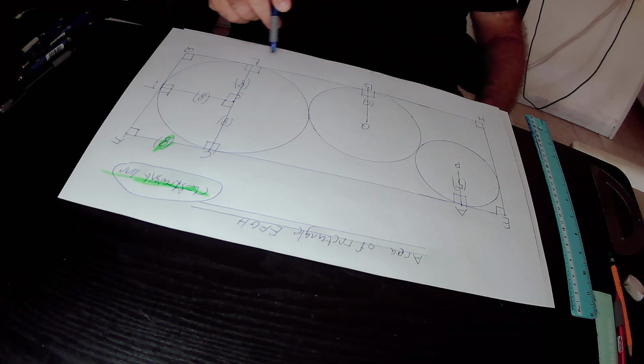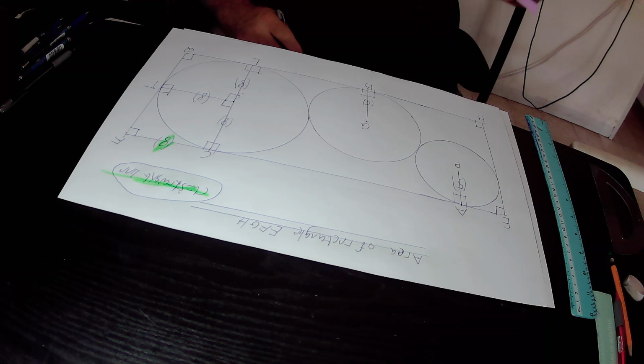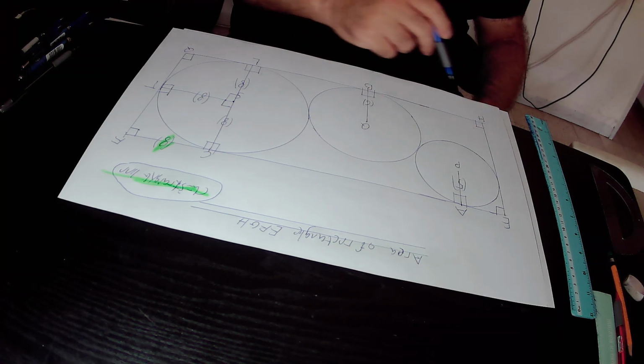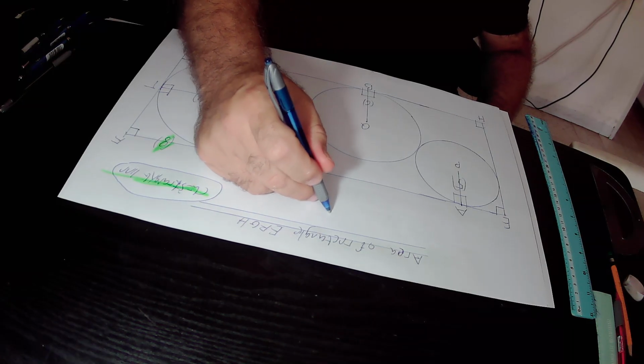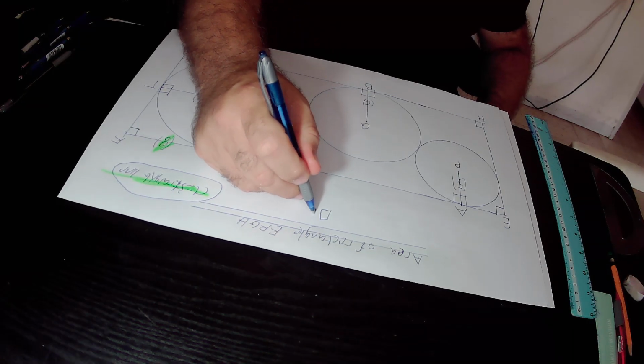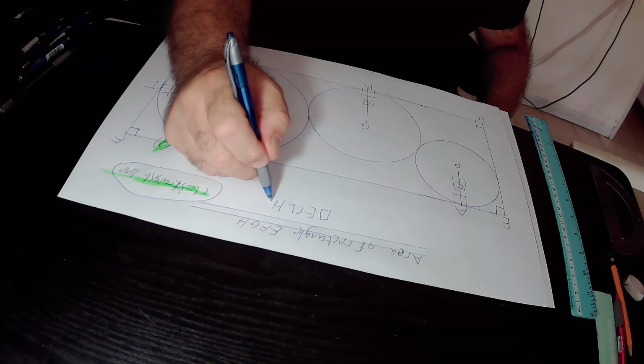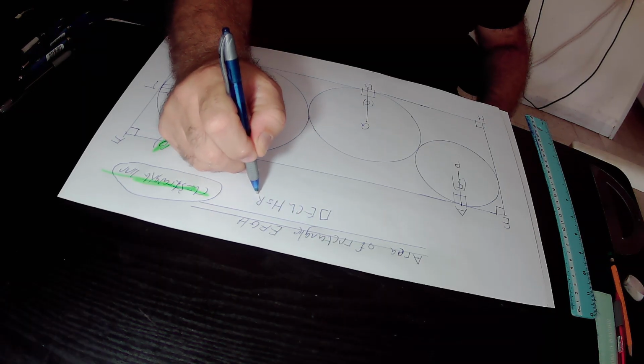1, 2, 3, 4. So we can relate to the big quadrilateral ECLH as a rectangle. So write it down. Quadrilateral ECLH is a rectangle because it has 4 right angles.